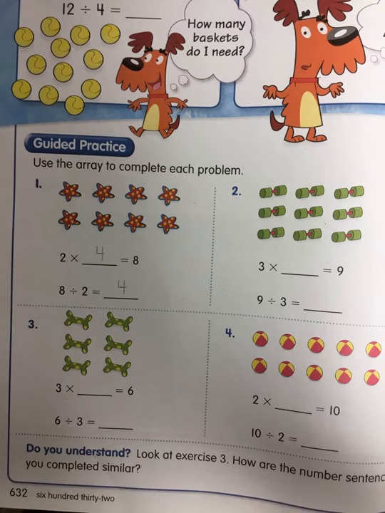Okay, it says use the array to complete each problem. Number 1. So I'm going to look at it, and I know that there are two rows, 1, 2, and in each row there's 1, 2, 3, 4. So it's 2 times 4 equals 8, which is the same as 8 divided by 2 equals 4.